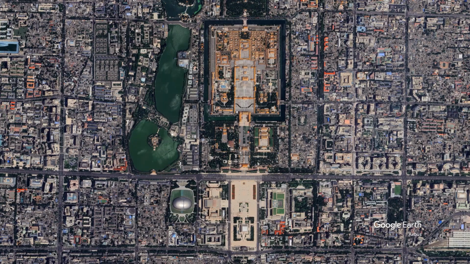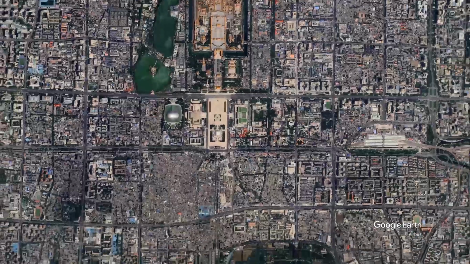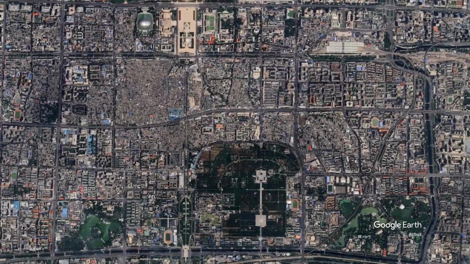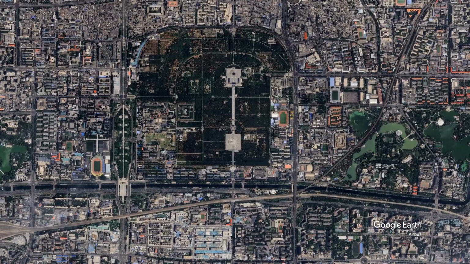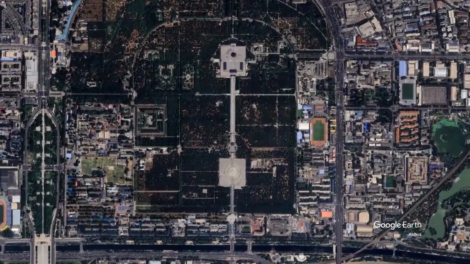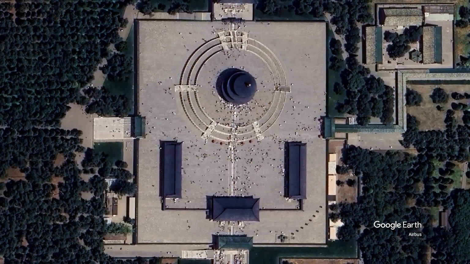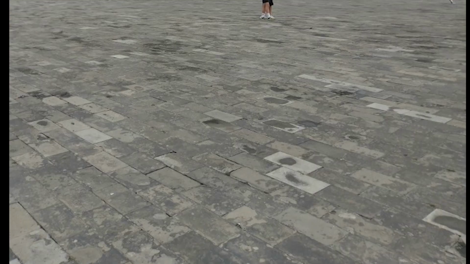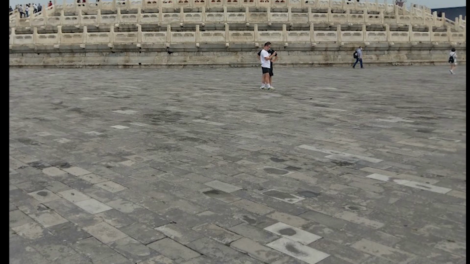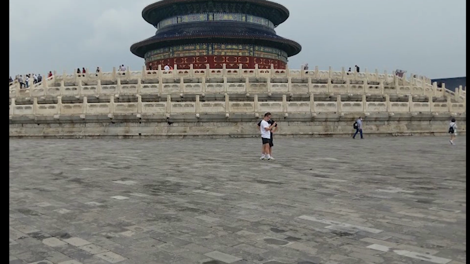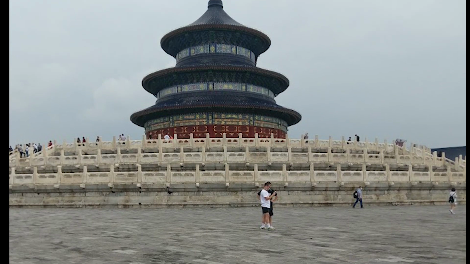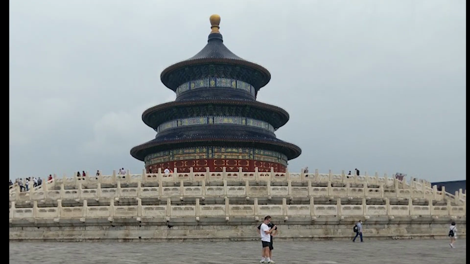This is Tiananmen Square in Beijing. On its southeast side, there is Temple of Heaven Park, four times the size of the Forbidden City. The Hall of Prayer for Good Harvests in the Temple of Heaven is an outstanding representative of ancient Chinese architecture. Three years ago, I was fortunate to visit this world cultural heritage. It was indeed very magnificent, and the on-site experience was very breathtaking.